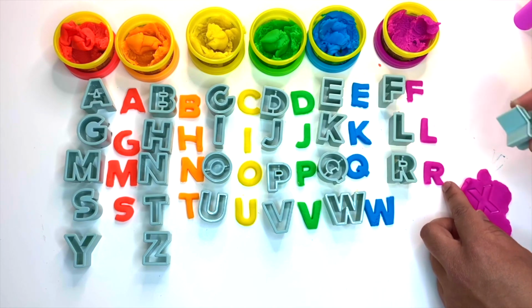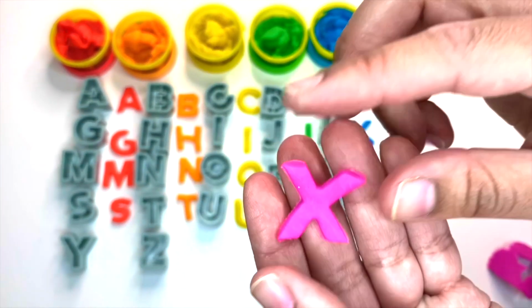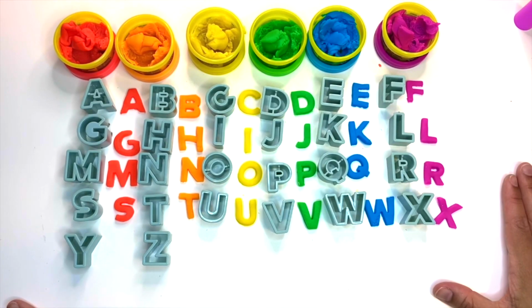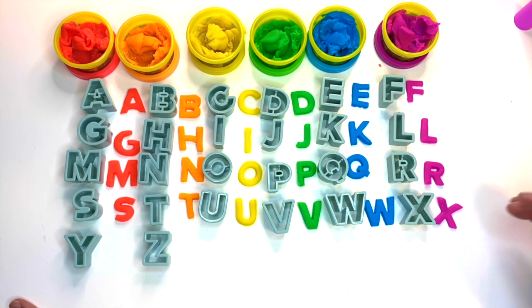So we're going to press down, and now we have the letter X. This letter's name is X. It sounds like X. A word that ends with this letter is fox. So now we have completed our pattern 1, 2, 3, 4 times. Our core repeated itself 4 complete times.